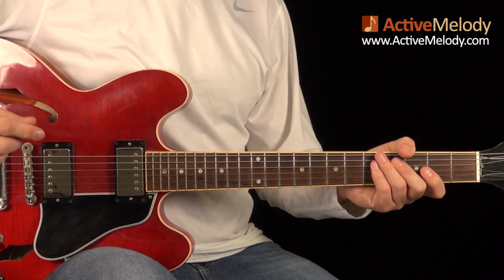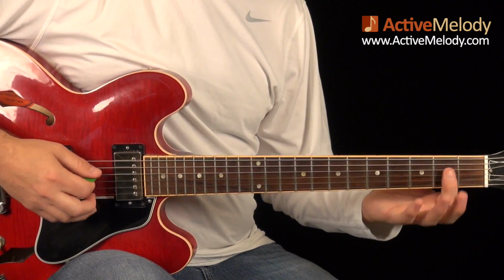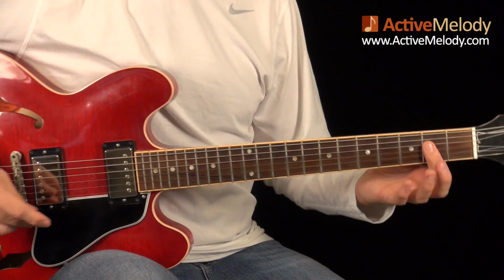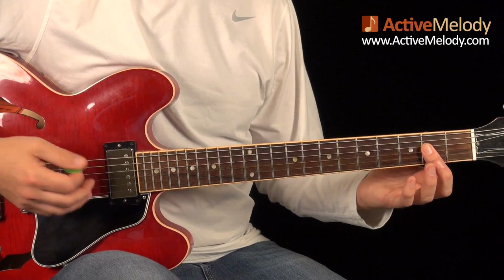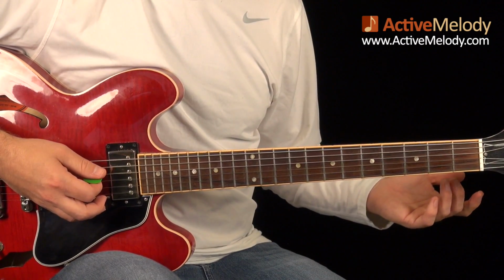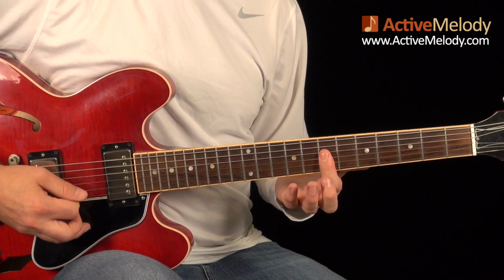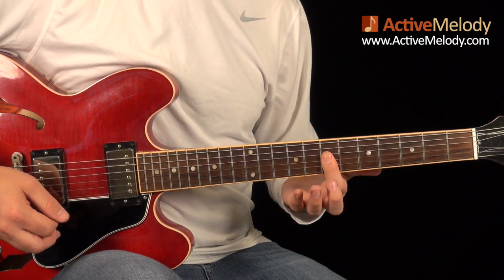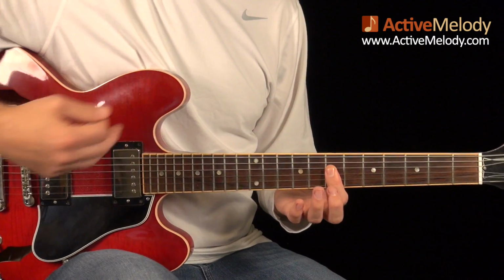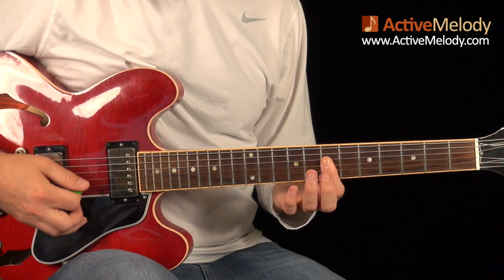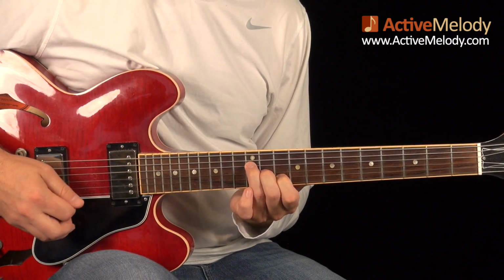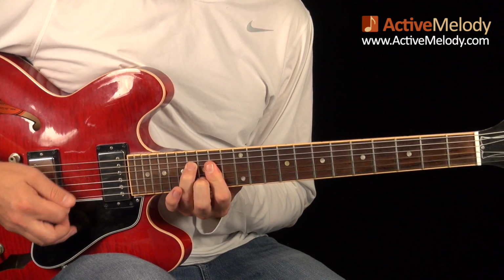Now another thing to point out is that you don't always have to start with shape 1. I just arbitrarily came up with that so that I can call these out. So if we were doing something in the key of D, for example, you wouldn't necessarily have to start this high on the neck. That would be shape 1 using what I just showed you. So that'd be shape 1 for D. Here would be shape 2, and here would be shape 3 all the way up here.